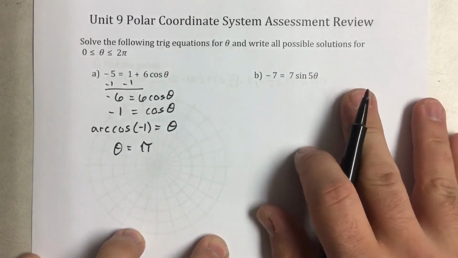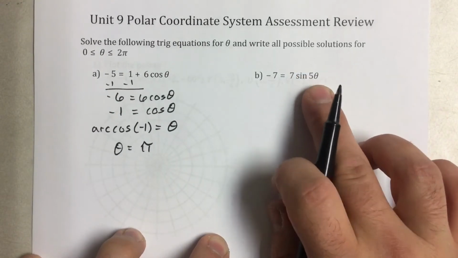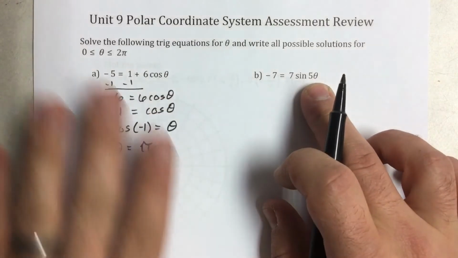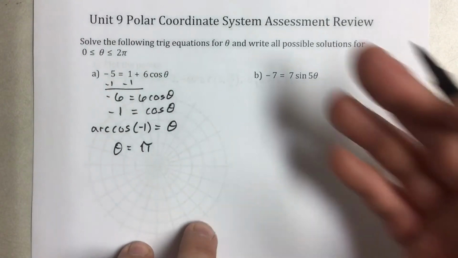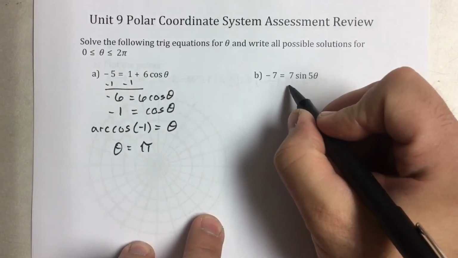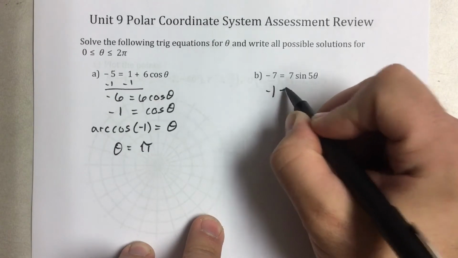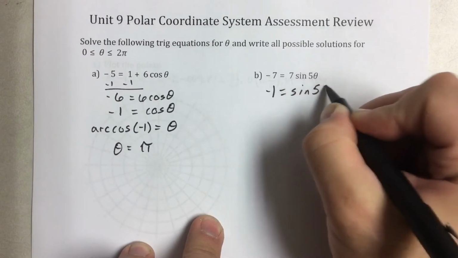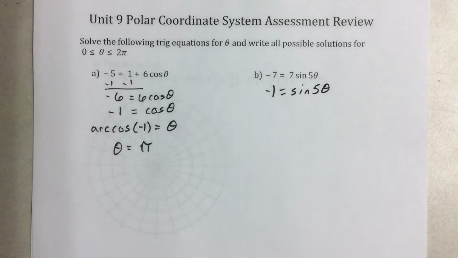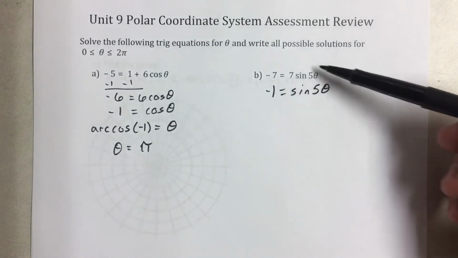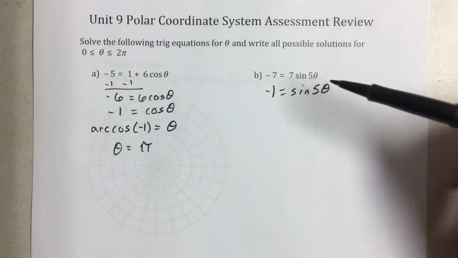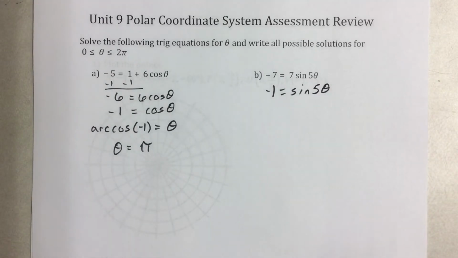So same thing, we need to isolate the sine of 5 theta. So just like we isolated the cosine, there's no addition, subtraction involved. So I just divide by 7, which gives us -1 for sine of 5 theta. Now, when we first examined solving trig equations, when I had an inner function like this 5 theta, I deal with that after I take the arc, in this case arc sine.